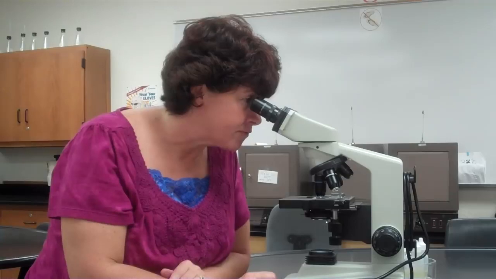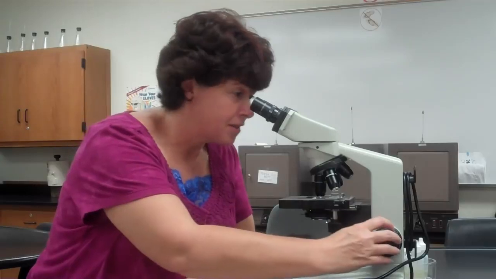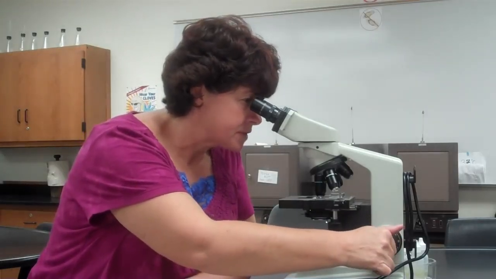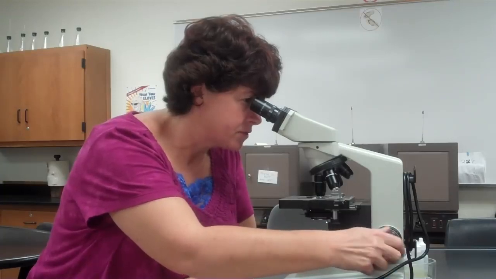Okay, if you're in focus, these are parfocal microscopes. It's not going to hit. So now that I'm on the 40, I am not going to use the coarse adjustment knob. I can only use the fine adjustment knob. My rule of thumb is, in most cases, if you focus away from yourself, it will come into focus. If it doesn't, try the other direction.